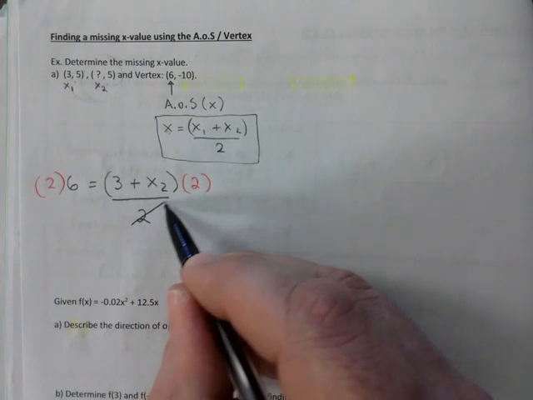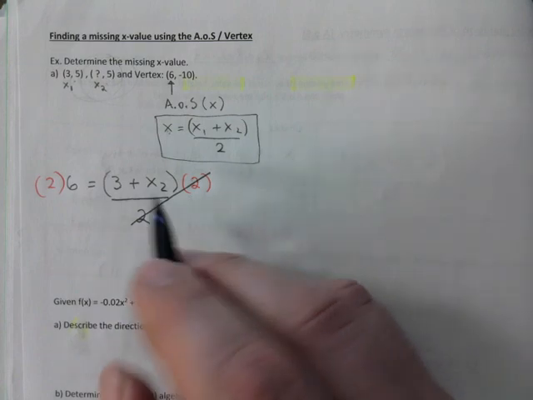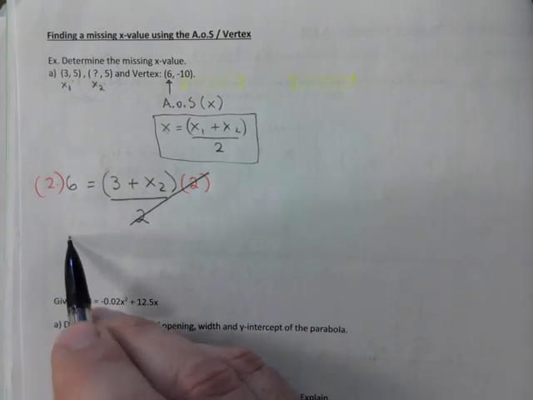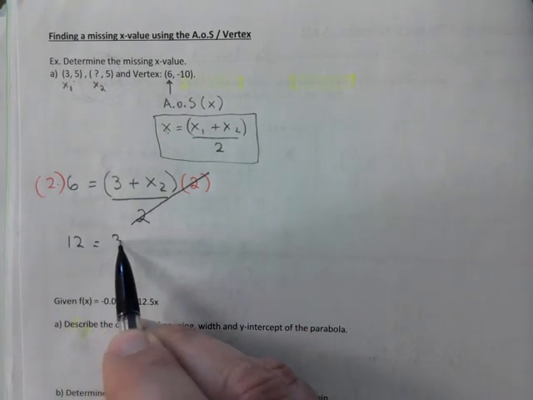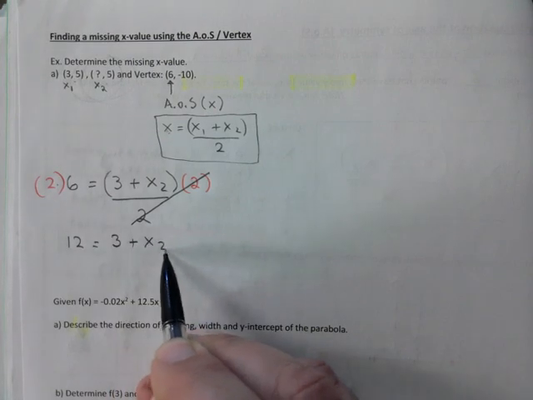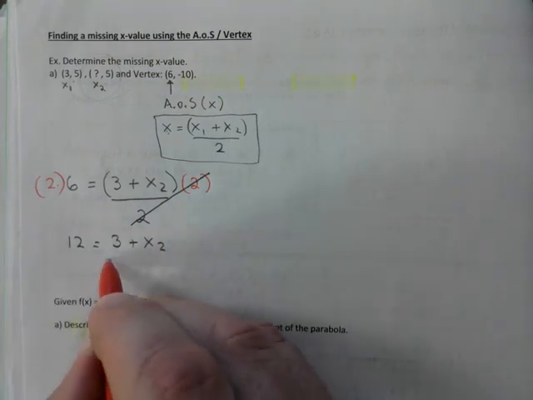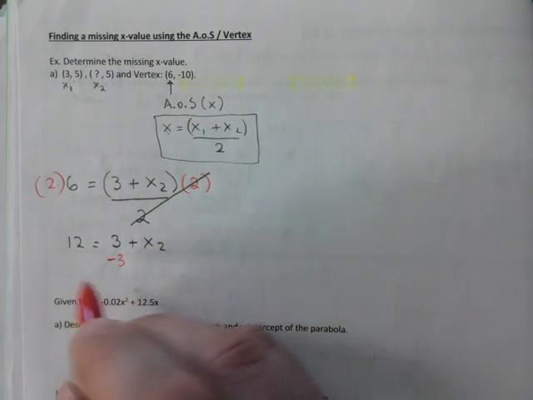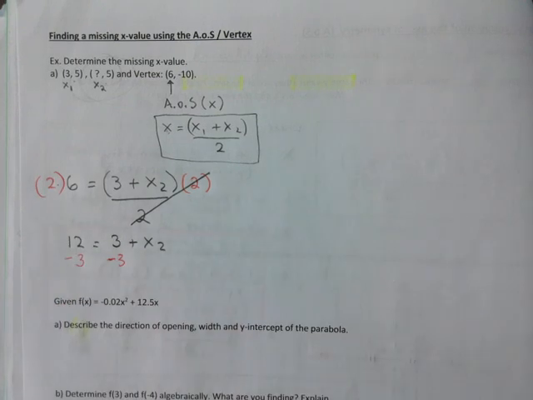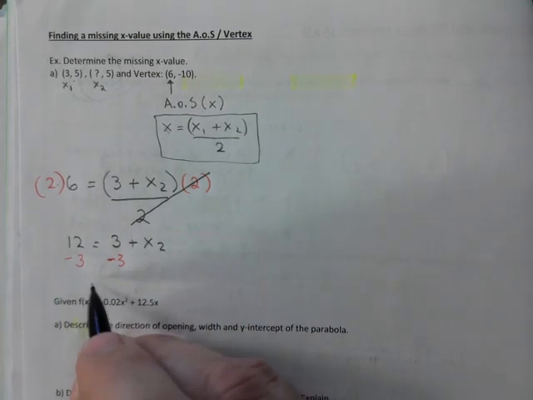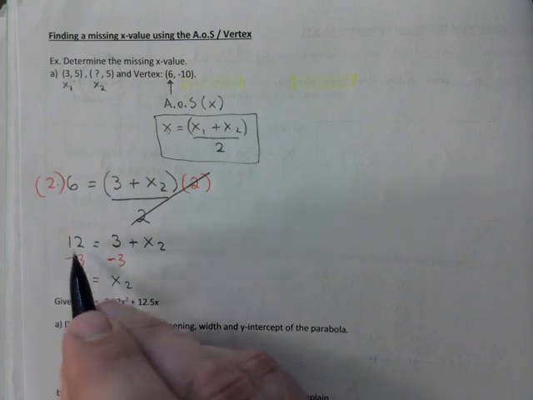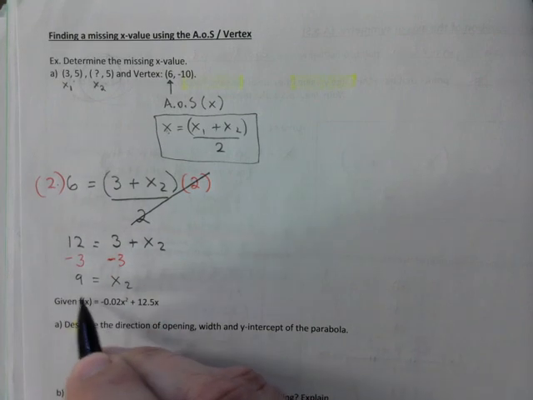So this just cancels out. 2 times 6 is 12. 3 plus x2 is what I'm left with on the other side. Then I want to subtract the 3 because it's adding here. So x2 is equal to 9.